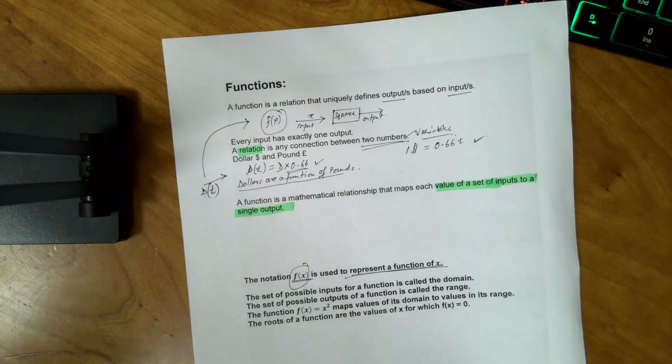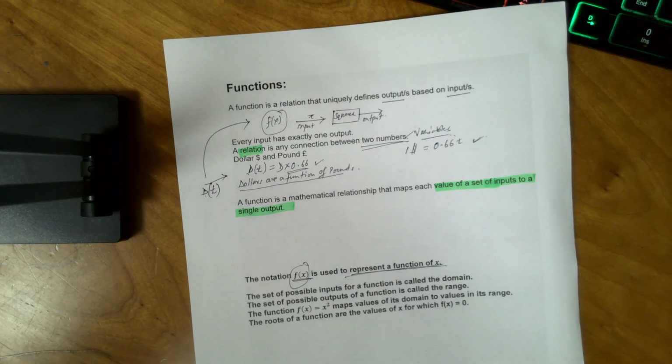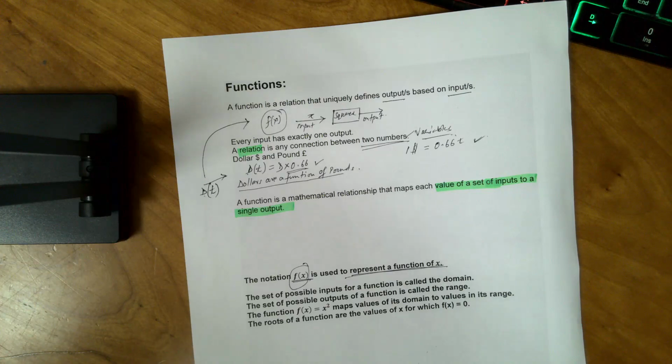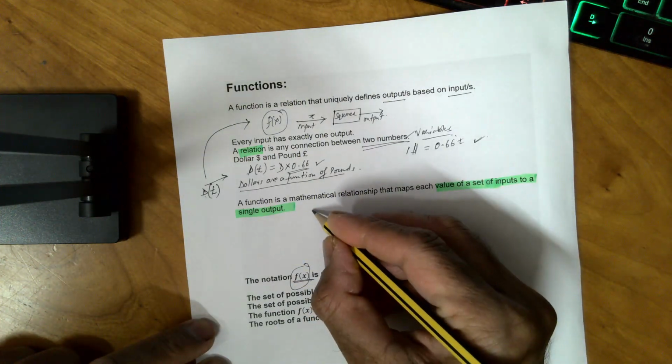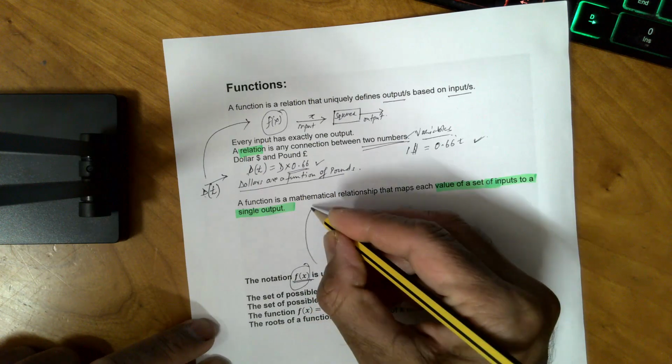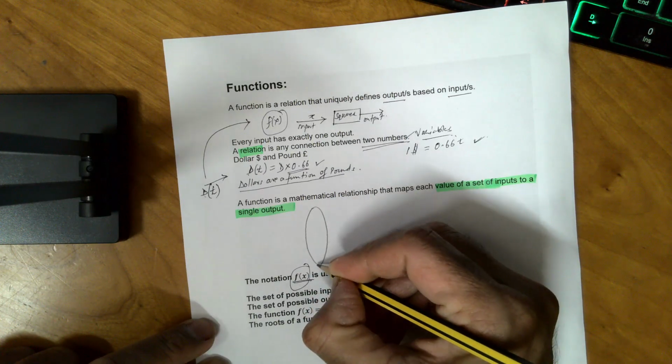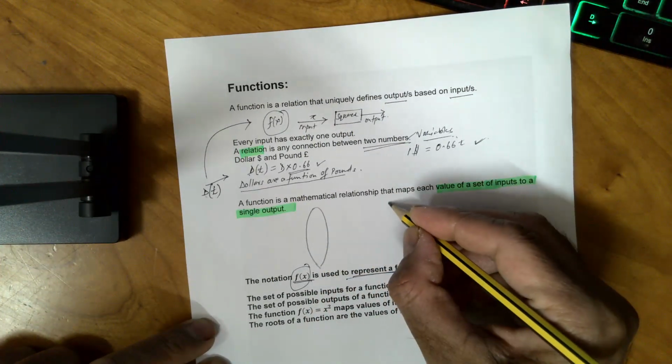So let's say the set of possible inputs for a function. Let me make the set of possible inputs.